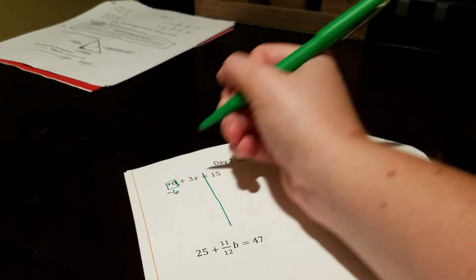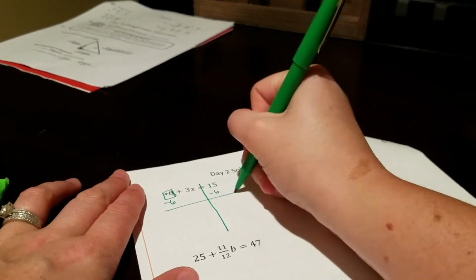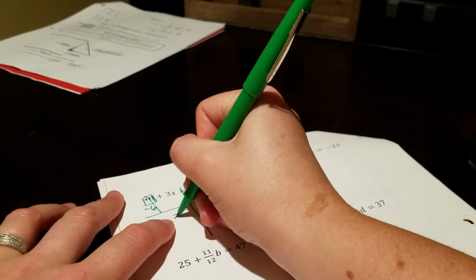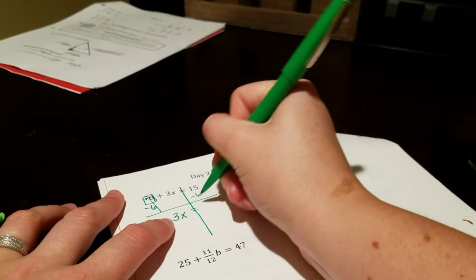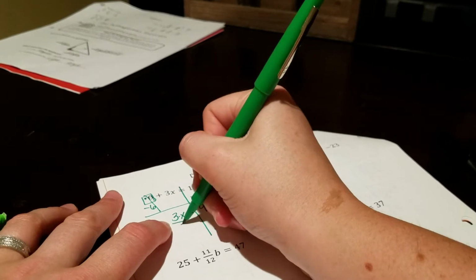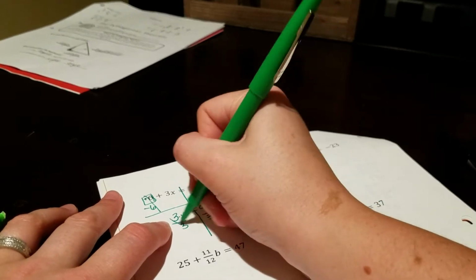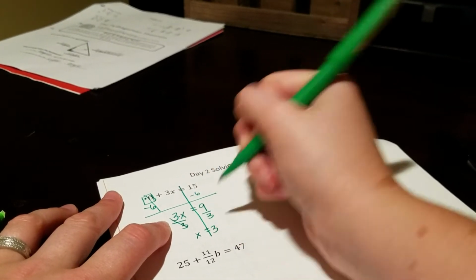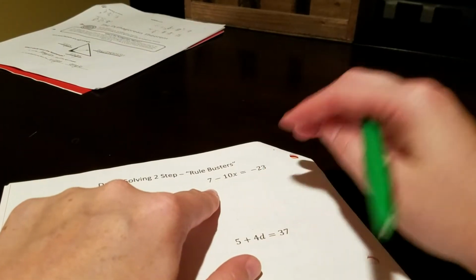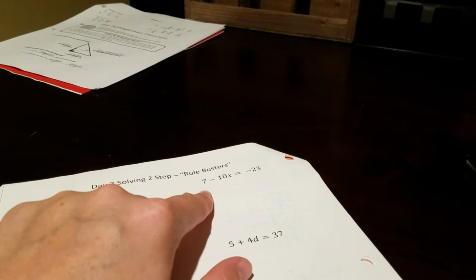So we have to do a minus 6 first. And 6 minus 6, positive 3x, we're just going to write as 3x. And 15 minus 6 is 9. 3 times x, so divide by 3 on both sides. And x equals 3. That's our first rule buster. Here's another example of it, so I'm going to have you try this one, pause the video, and come back and check your answer.